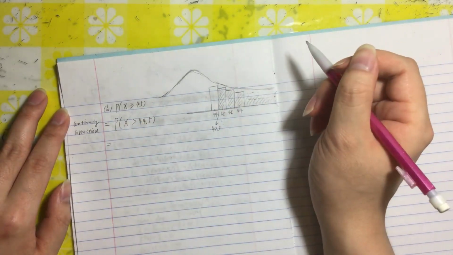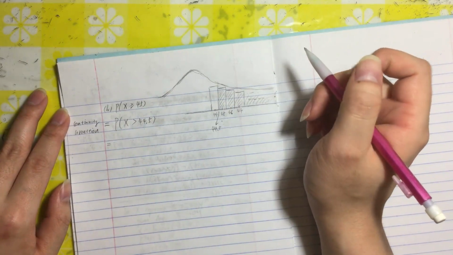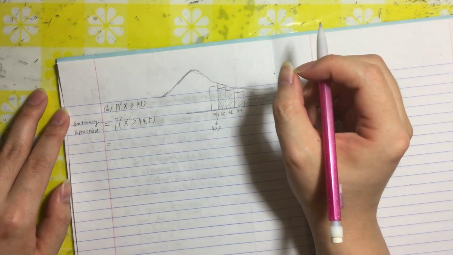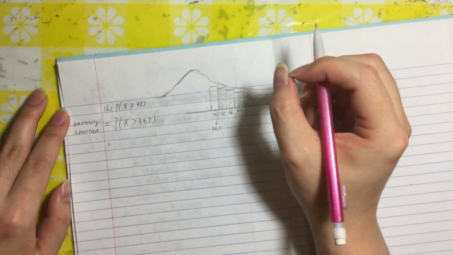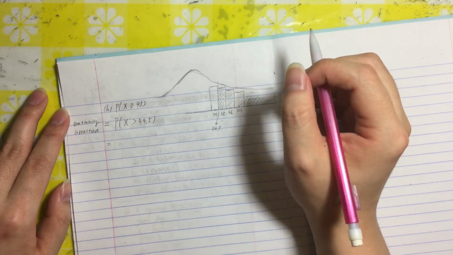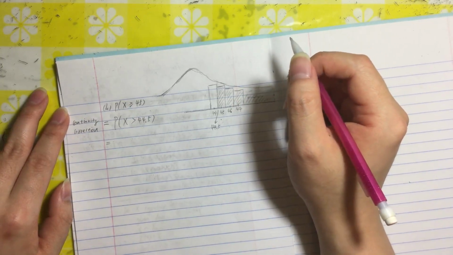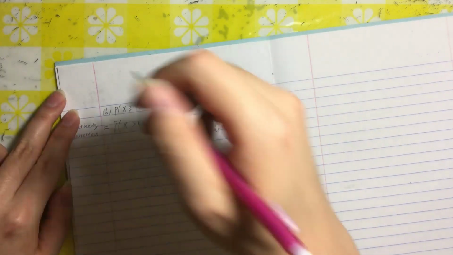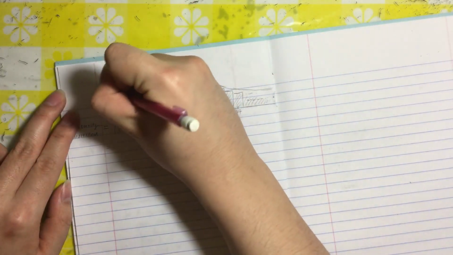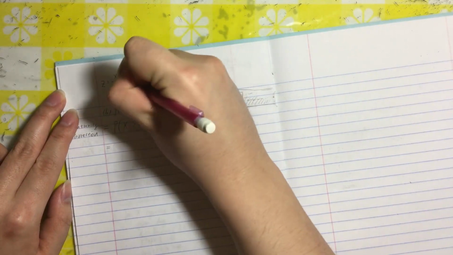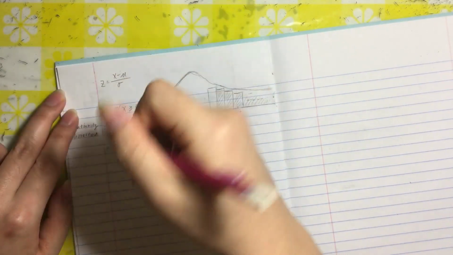Since X has a normal distribution, we can convert X to the standard normal distribution first, then use the table of the standard normal CDF to find the probabilities. The formula for conversion is Z equals X minus mu over sigma.